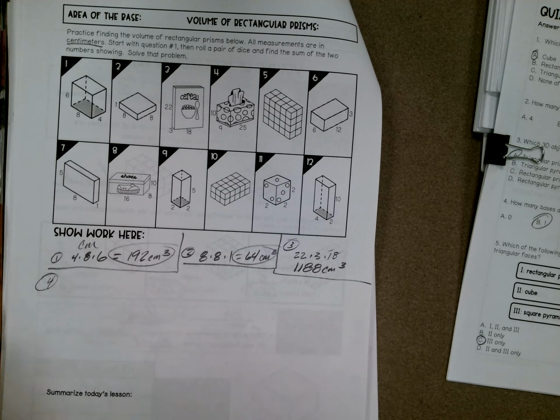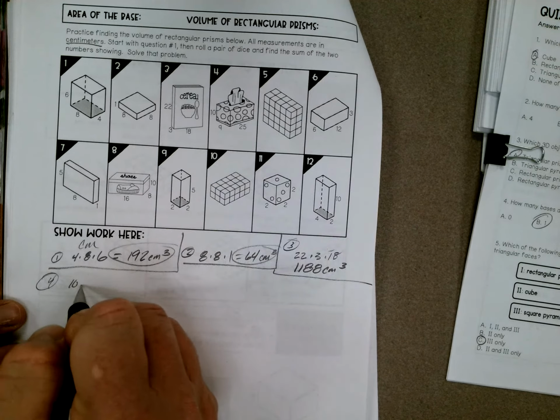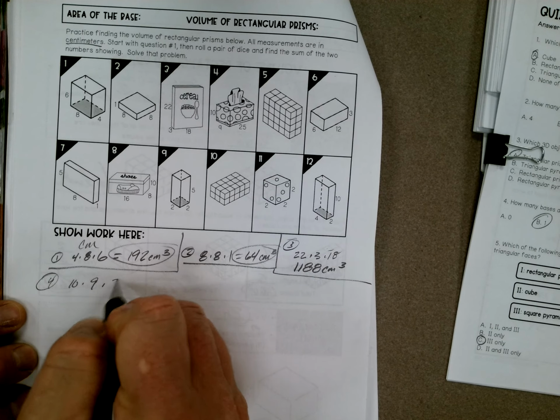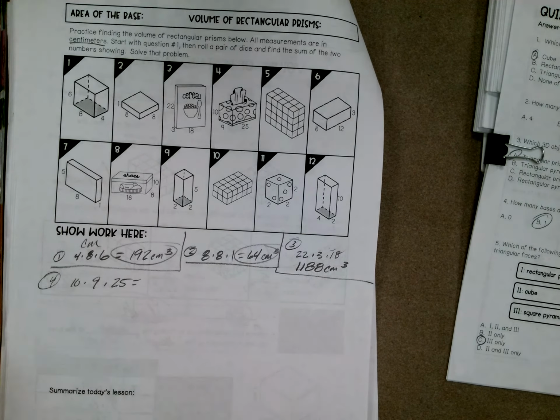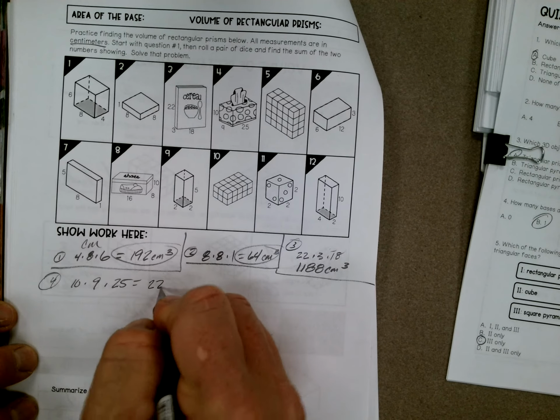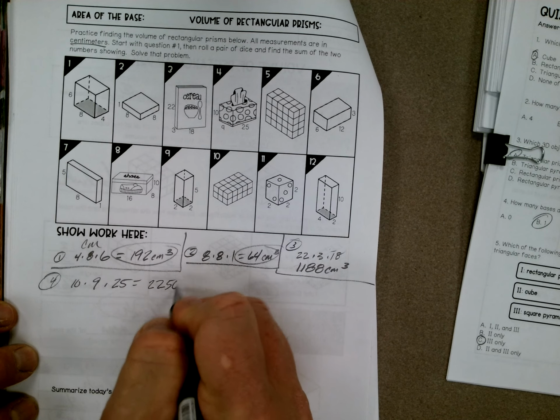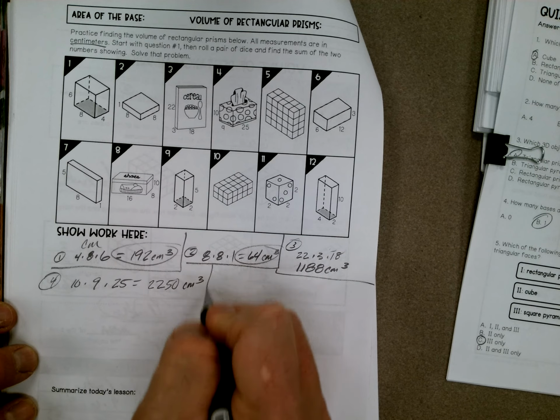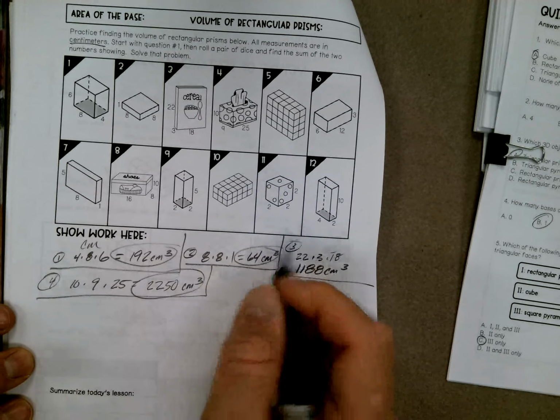Okay. Number 4. We have a tissue box, don't we? Tissue box is, again, length, width, height. Write it down, plug them into your calculator. No problem at all finding the volume. The capacity of that tissue box is 2,250 centimeters cubed. I always like to circle that answer.